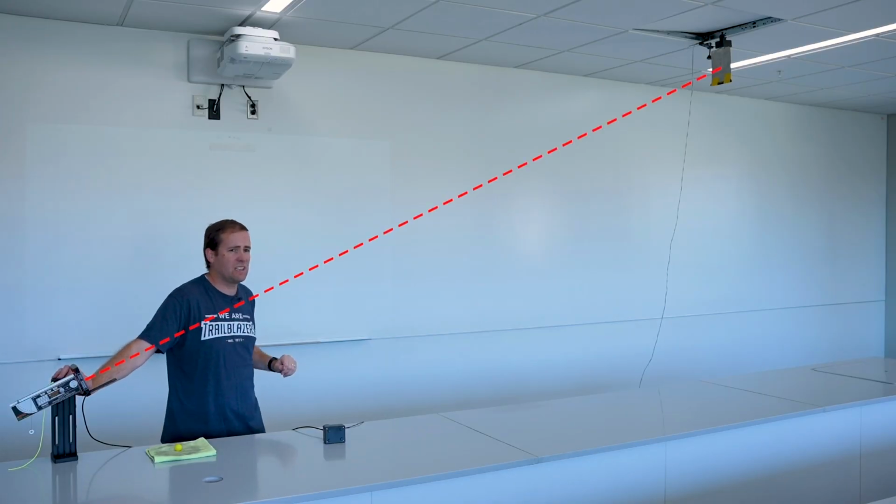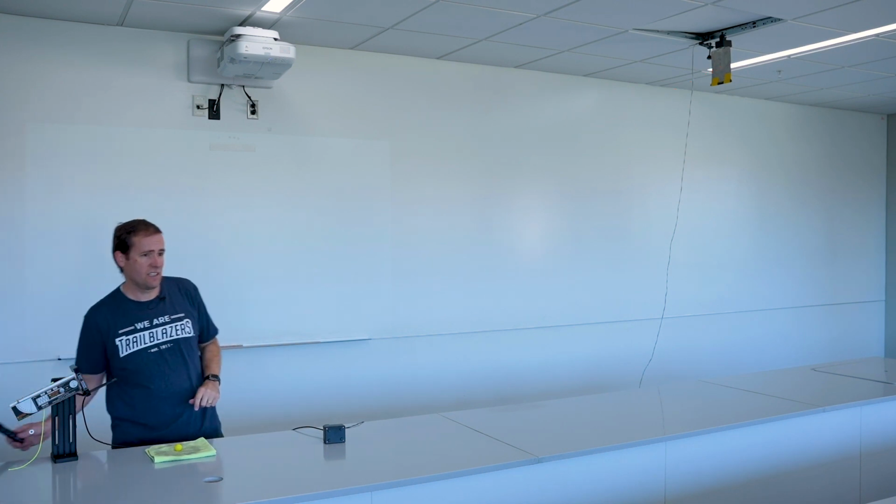As if it can shoot a laser beam to kill the monkey. But of course, it's not shooting a laser beam. It's shooting this projectile.